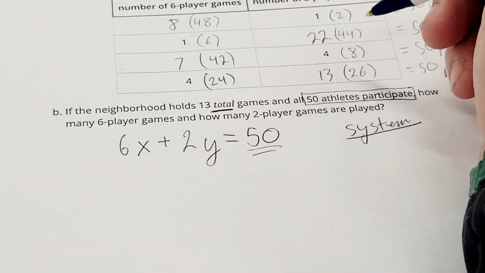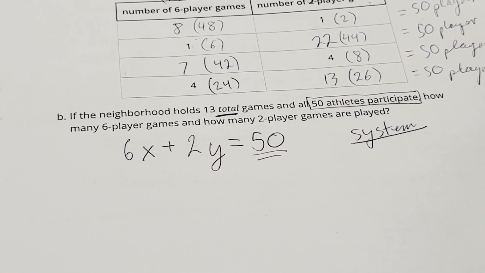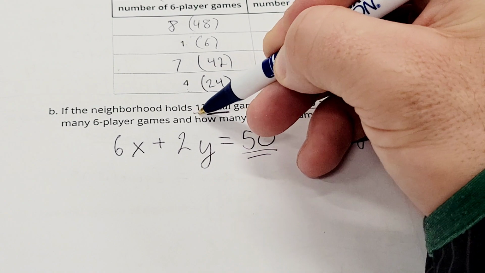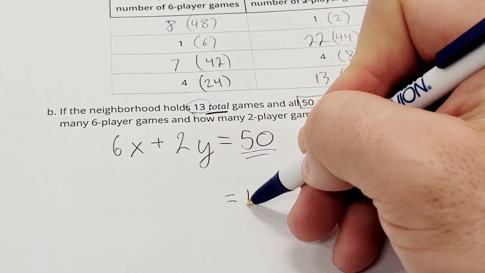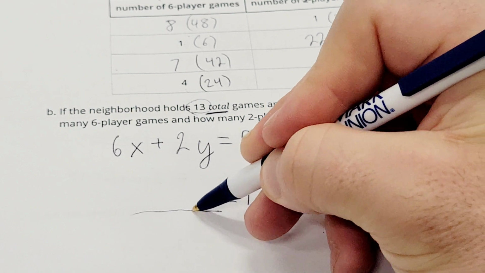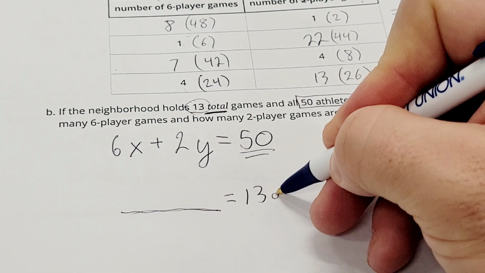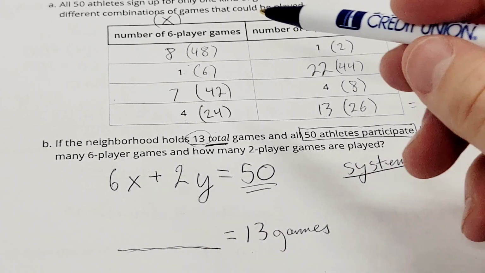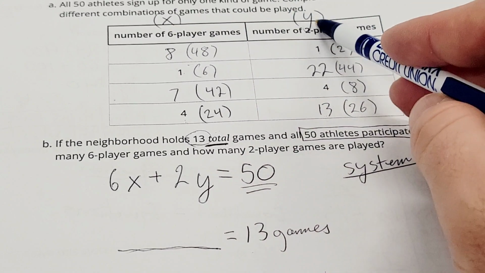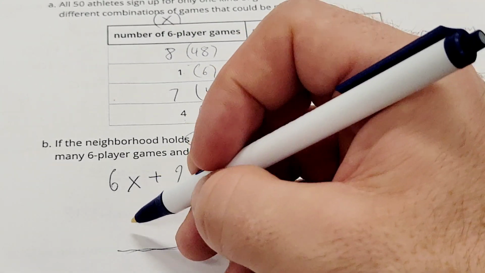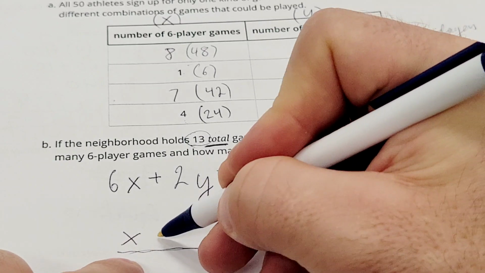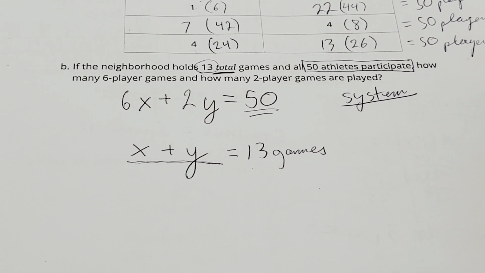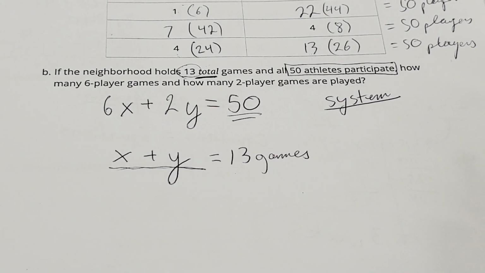So notice this is italicized because in order to build an equation, every equation needs to total or equal something, right? So I need to figure out what math would be necessary to solve 13 total games. And so far, I have X that represents 6-person games and Y that represents 2-person games. So my number of 6-person games plus my number of 2-person games have to equal 13 total games. So there's my second equation.